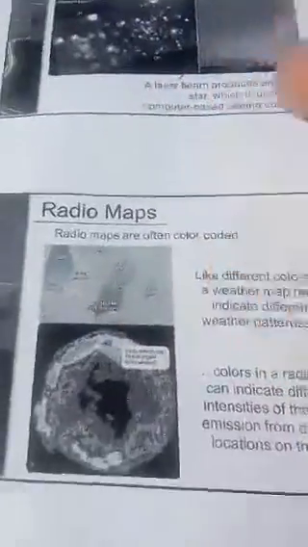Now, the second last thing I'm going to show you is a radio map. All right, have a look at this. So you would never see this at all. None of us would see this as a human, right?